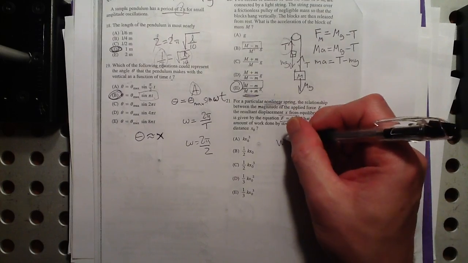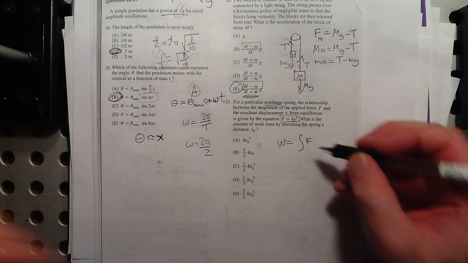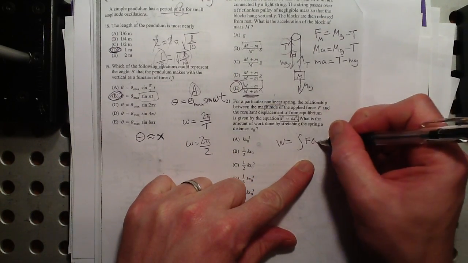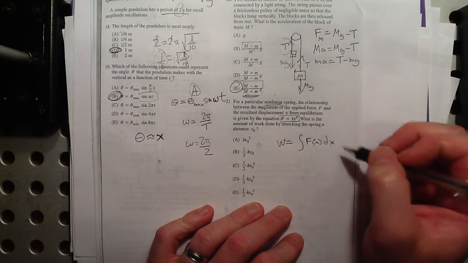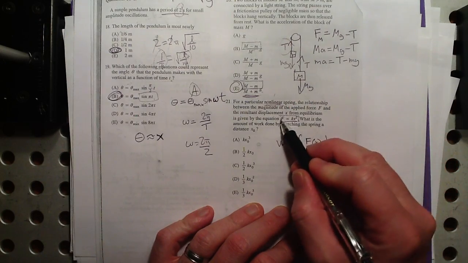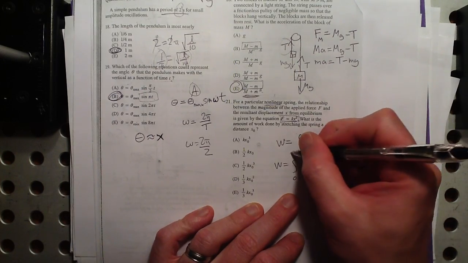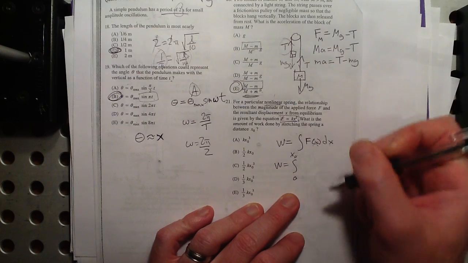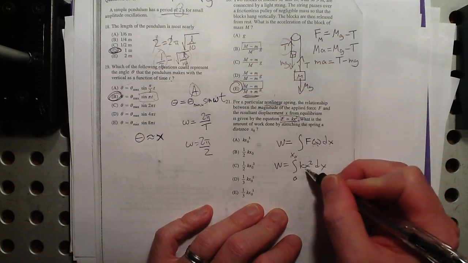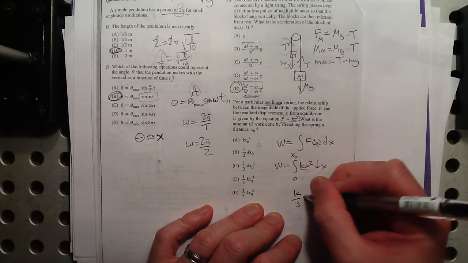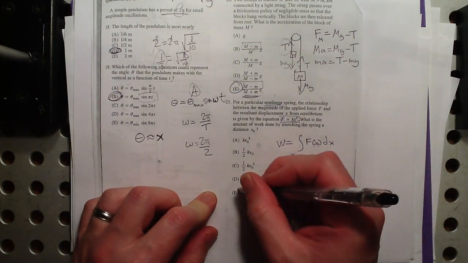Well, remember, work is equal to force times distance. But if it's a variable force, then you have to do the integral of force times distance, or the area under the force curve if you have it as a function of x, and we do. So work is equal to, let's see, from 0 to x sub 0. We're going to stretch it from equilibrium to x sub 0, and that's kx squared dx. So the antiderivative of that would be k over 3 x cubed from 0 to x sub 0, and that is equal to E.